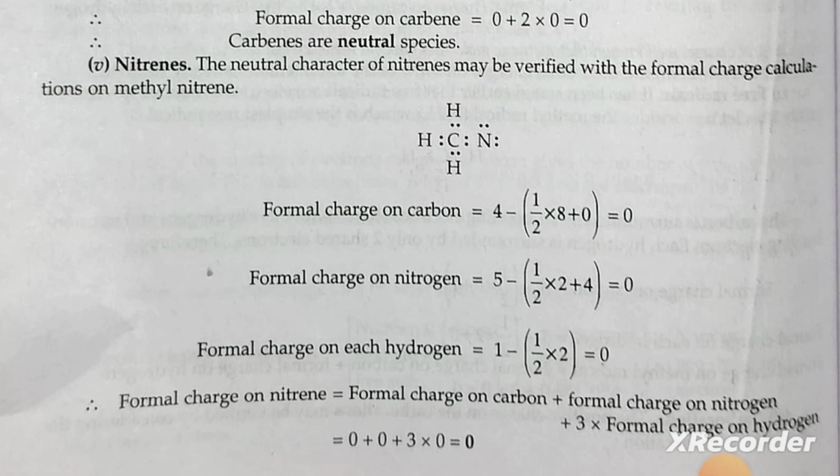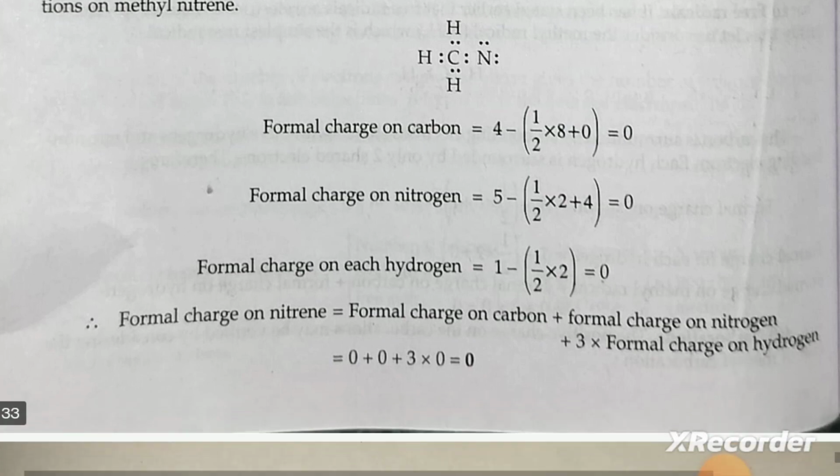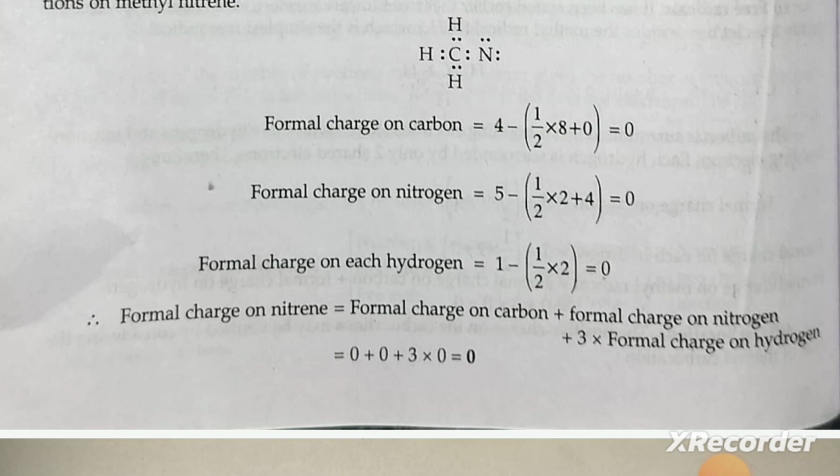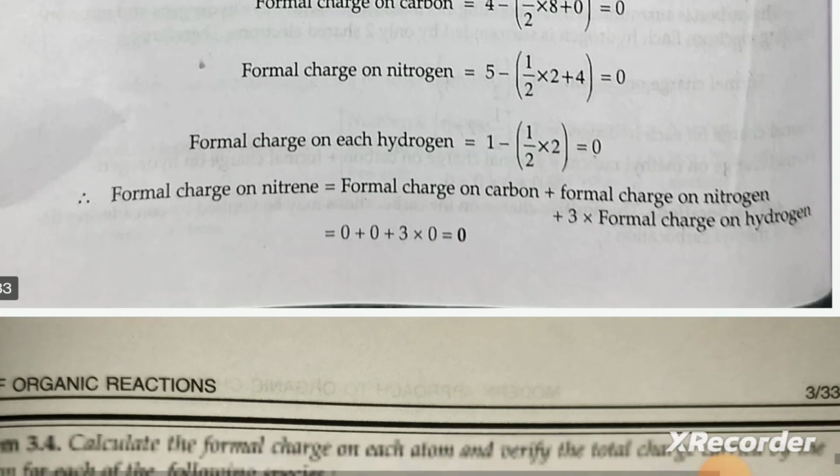The neutral character of nitrene may be verified with the formal charge calculation on methyl nitrene. Formal charge on carbon is equal to 4 minus (half of 8 plus 0), which is equal to 0. Formal charge on nitrogen is equal to 5 minus (half of 2 plus 4), which is equal to 0. Formal charge on each hydrogen is equal to 1 minus half of 2, which is equal to 0. Therefore, formal charge on the nitrene is equal to formal charge on carbon plus formal charge on nitrogen plus 3 into formal charge on hydrogen, which is equal to 0 plus 0 plus 3 into 0, which is equal to 0.